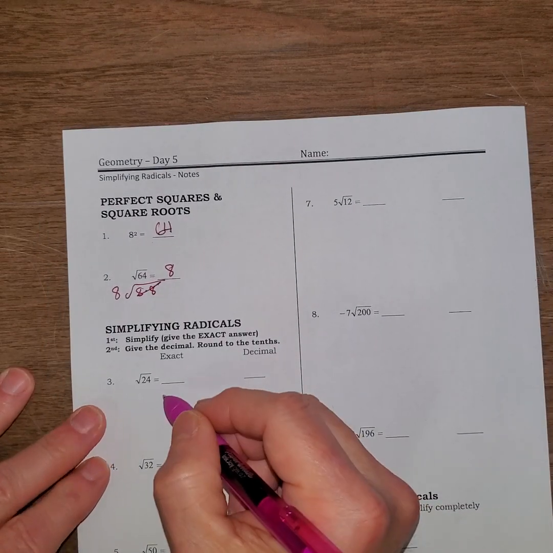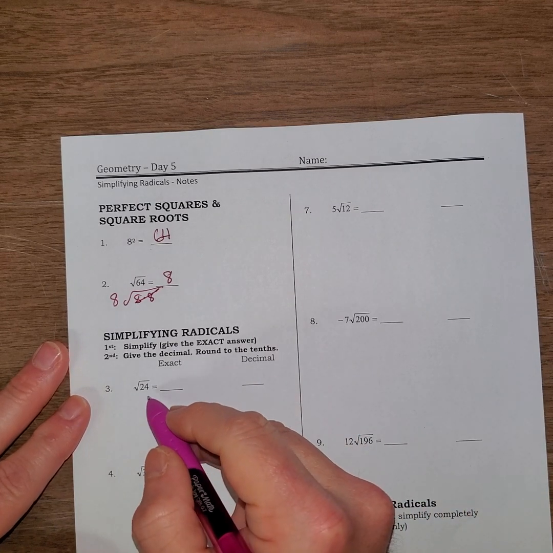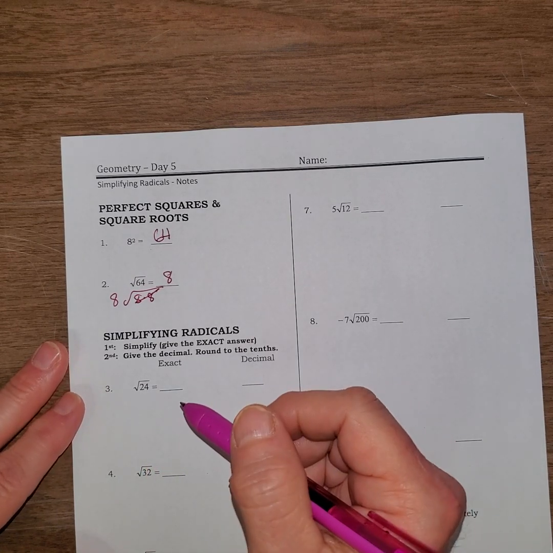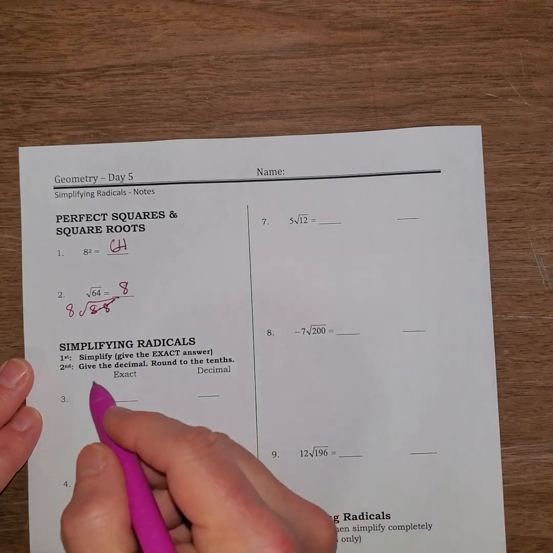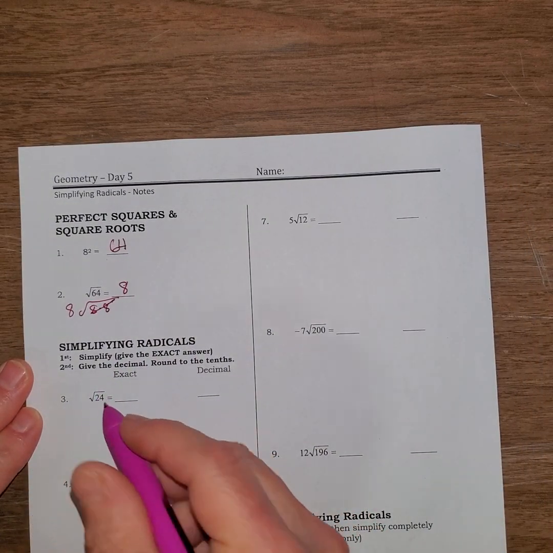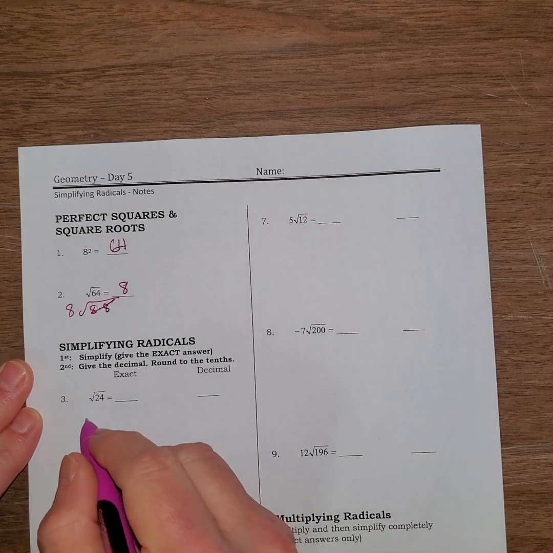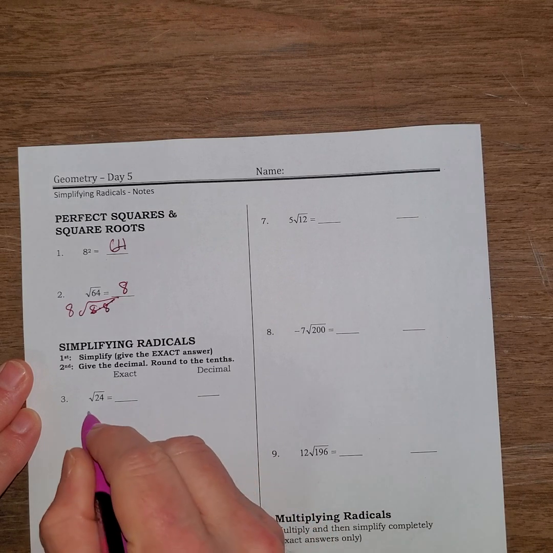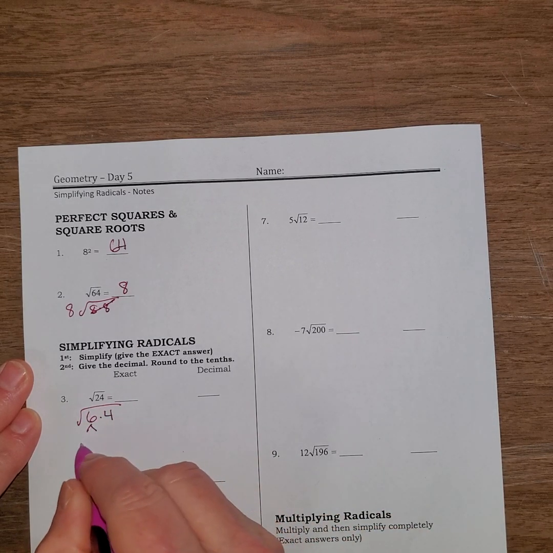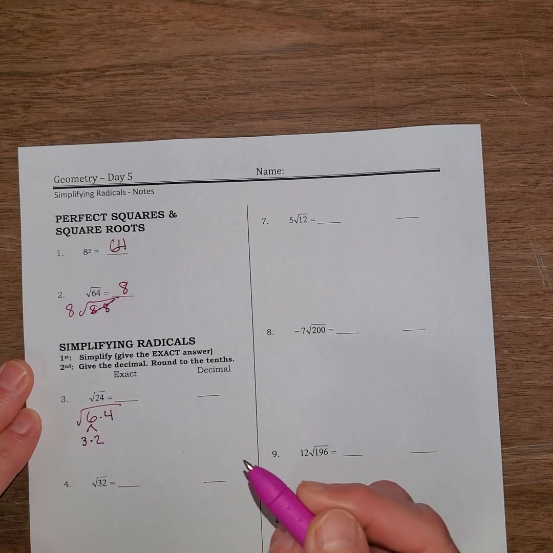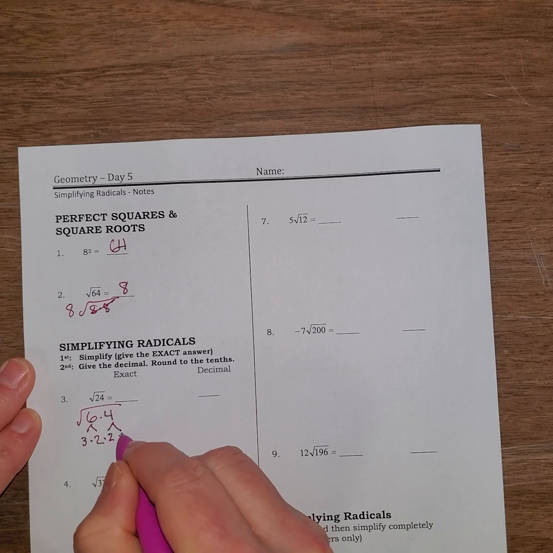Okay, so now here's where we start having stuff left under the radical, because the square root of 24 is not going to be a perfect square like these up here. So for the square root of 24, we start looking for factors, numbers that you multiply together to get 24, and there's several. You've got 6 times 4. I can break the 6 down into 3 times 2. I'm looking for pairs. And then I can break the 4 down into 2 times 2.